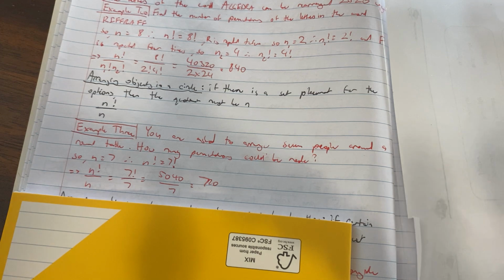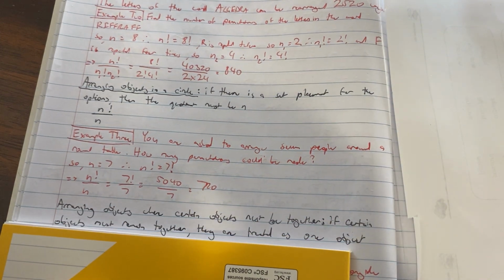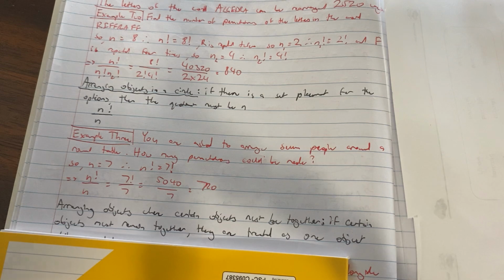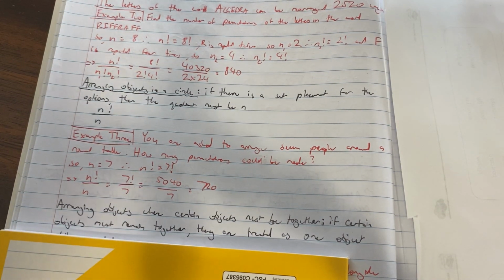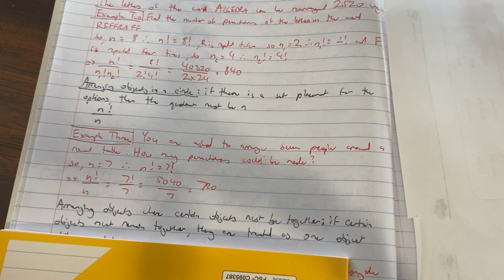For the final restriction we'll be observing, it'll be arranging objects where certain objects must be together. So, if certain objects must remain together, then they are treated as one object. So kind of think about this, guys, like pairs or groupings. If you're with 6 people, and 2 of those people are in a relationship, you don't treat them as individuals, you would treat them as one pair. Now remember that, one pair, so 1 times 2.